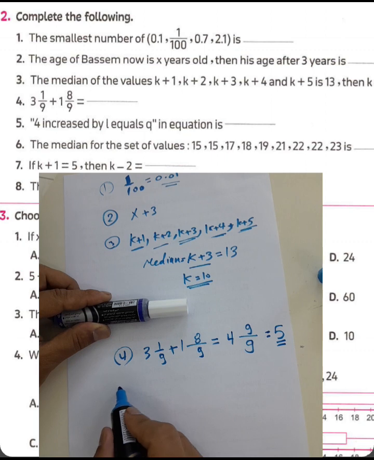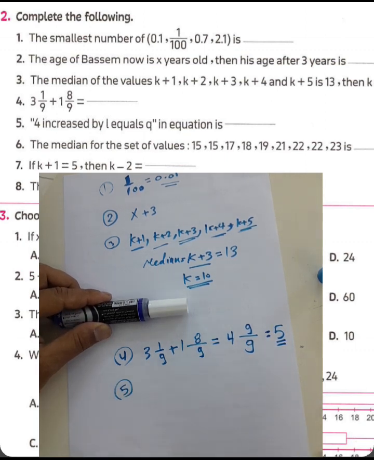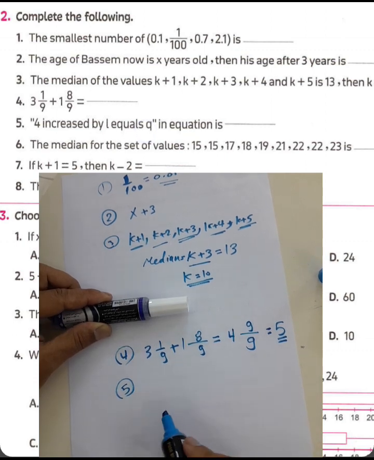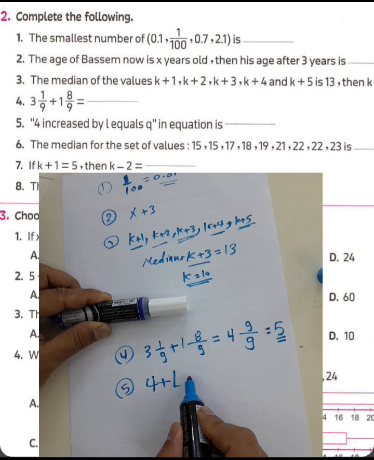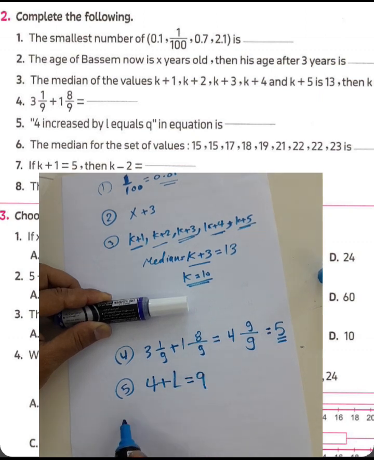Question number 5. 4 increased by L equals Q in the equation. 4 increased by L equals Q.